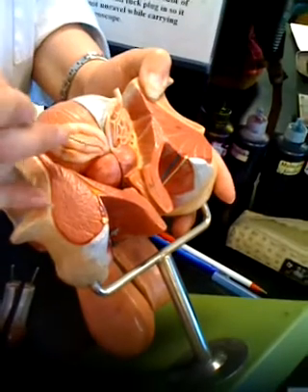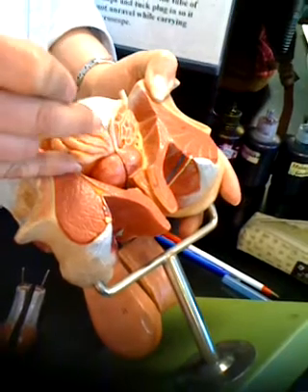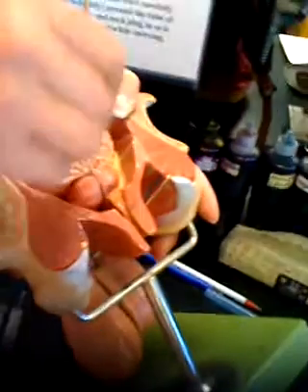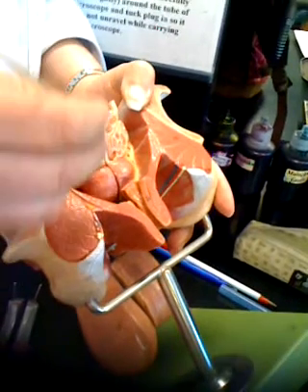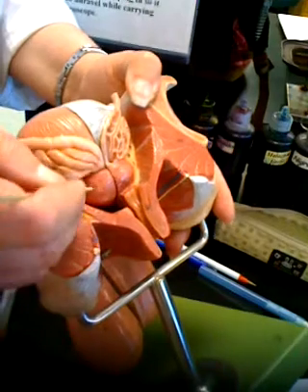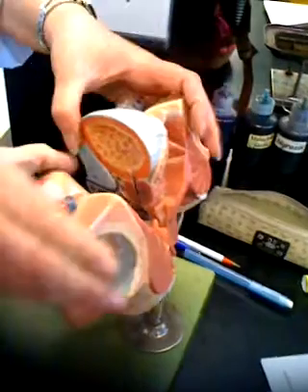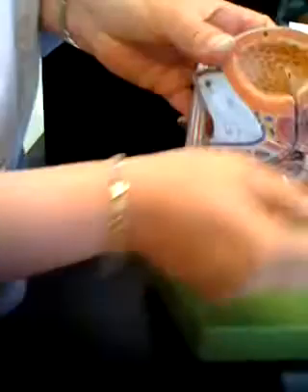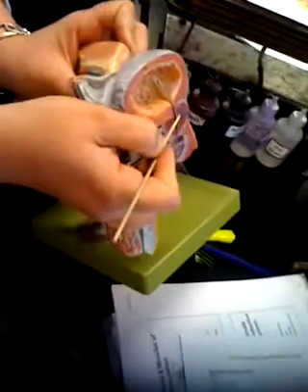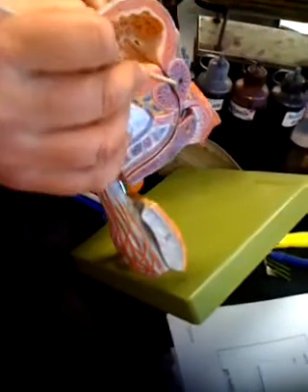So the duct of this seminal vesicle and ampullary part of the vas deferens, they connect together and they go toward the first part of the urethra. First part of urethra is located inside of the prostate gland. So this is the prostate gland. When these two, the ampullary part and the seminal vesicle attaches together, they make a very small duct, which is called ejaculatory duct.